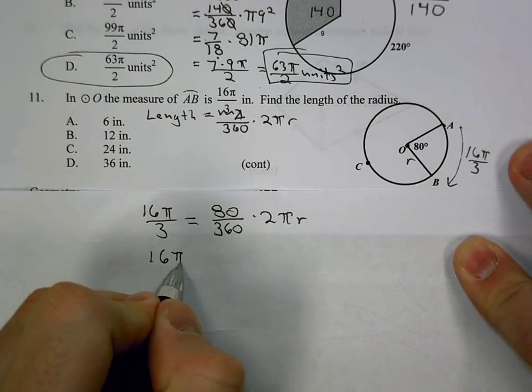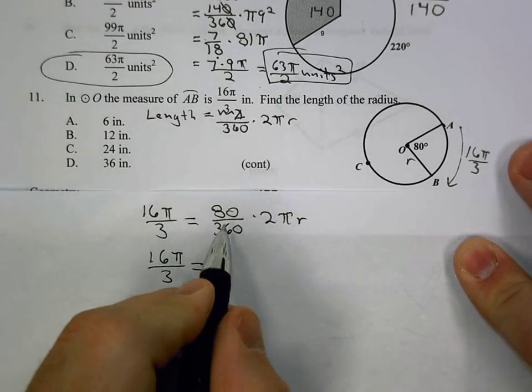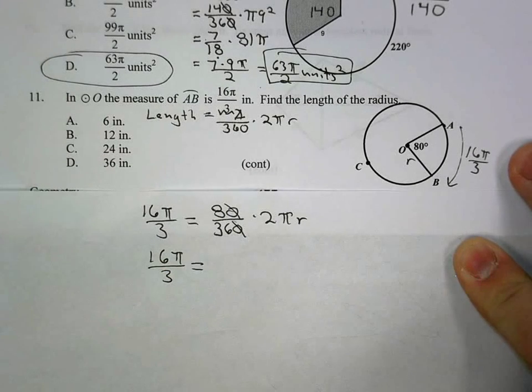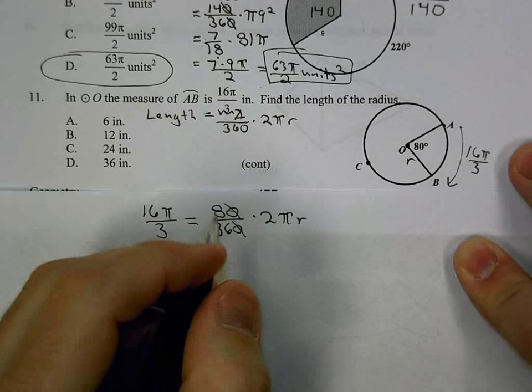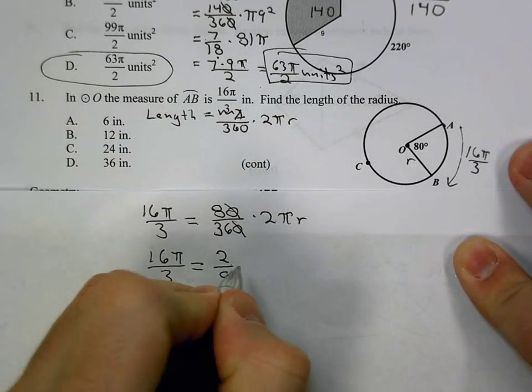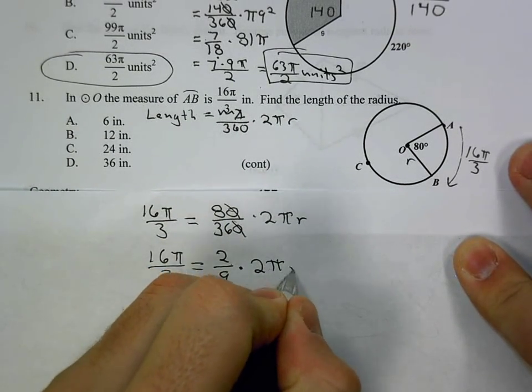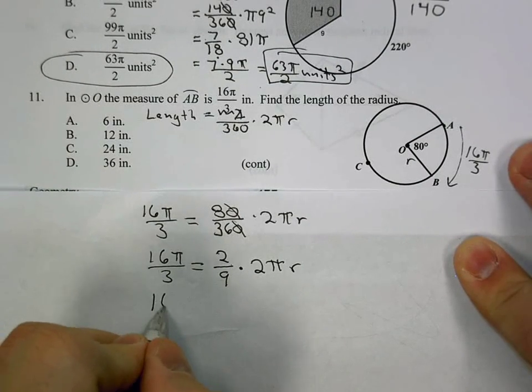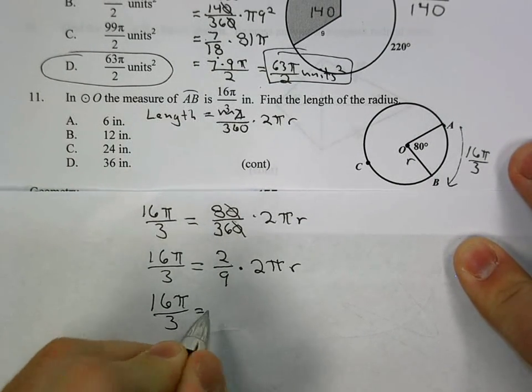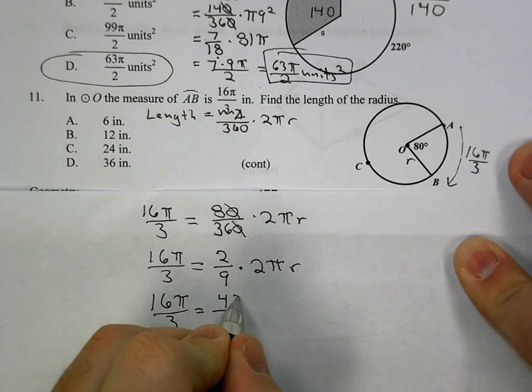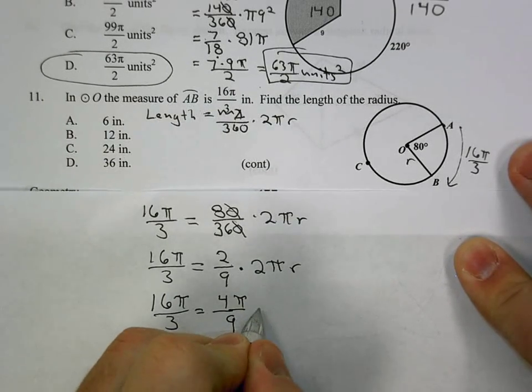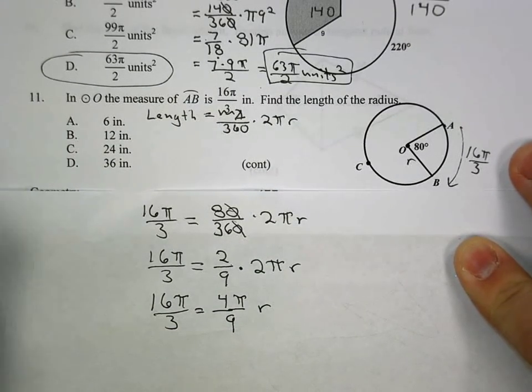I get 16 pi over 3 equals, well, 80 over 360. We can cross out the zeros. I can divide both of those by 4, and that gives me 2/9 times 2 pi r. This becomes, on the right side, 4 pi over 9 equals r.